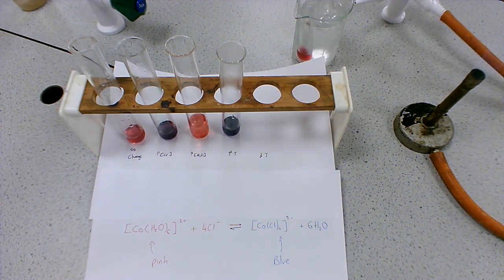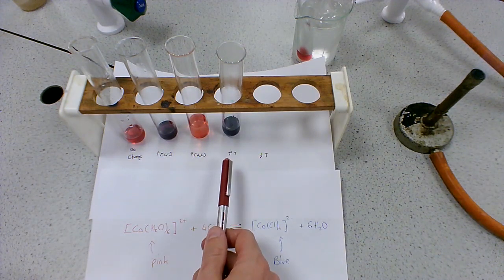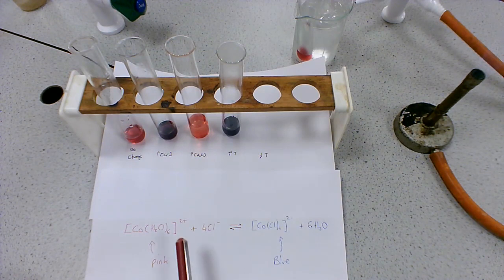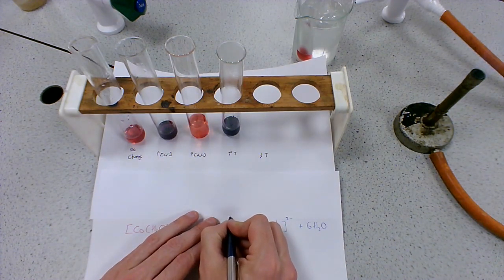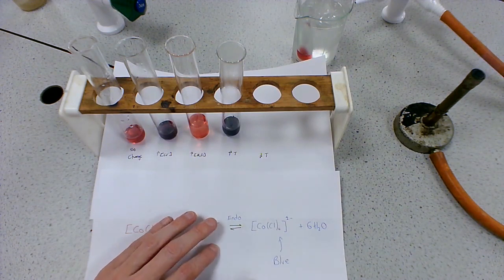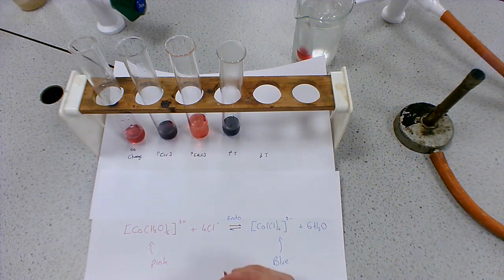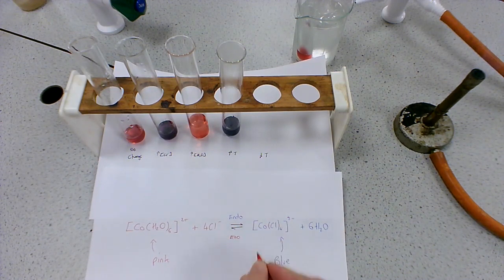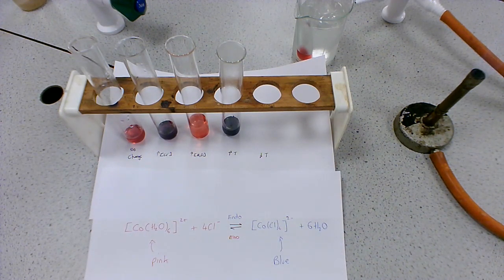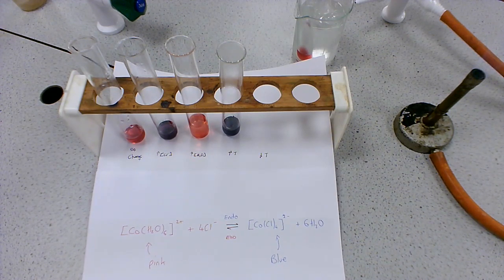So the fact that increasing the temperature turned it blue told us that it favoured the right hand side. Okay, the fact that it turned blue told us that it favoured the forward reaction. Now, increasing temperature will always favour the endothermic reaction. So what we now know is that this forward reaction is the endothermic reaction, which means that the opposite must be exothermic. So what we are going to now expect to see in the lowered temperature is we should see that it favours the left-hand side, and it should go a lighter shade of pink.